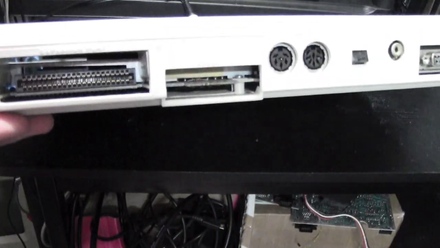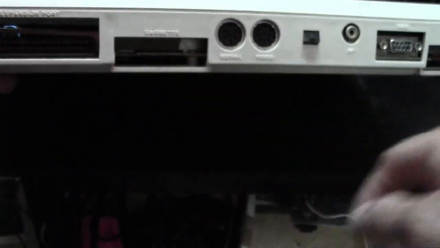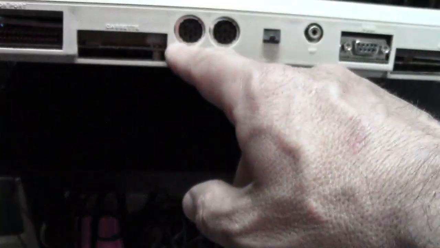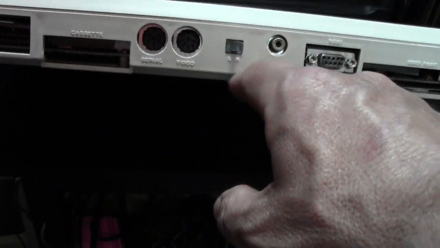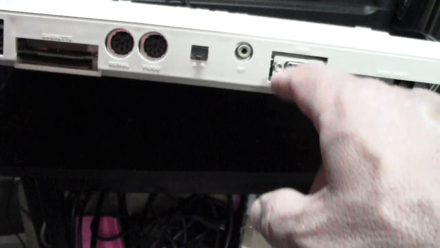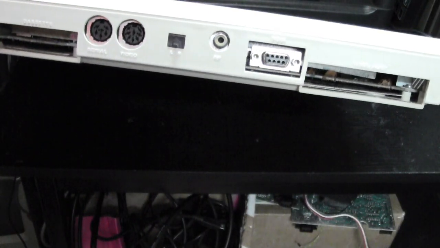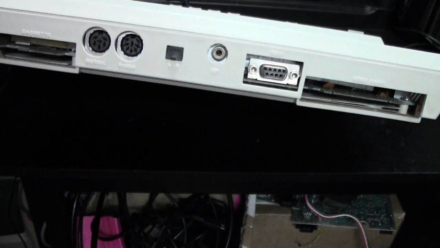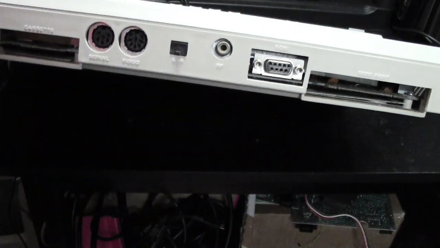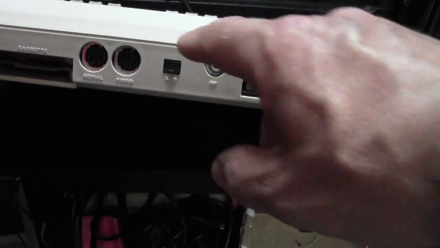And on the rear of the machine you have your expansion port, cassette port, serial, video, and on the NTSC version this would have been channel select. It's blanked out on the PAL, and you've got an RGBI and your user port. So a little bit different to the Commodore 64 and 64C, and it becomes a lot more useful. The only other feature which is very similar to all of the other Commodore models was your RF.